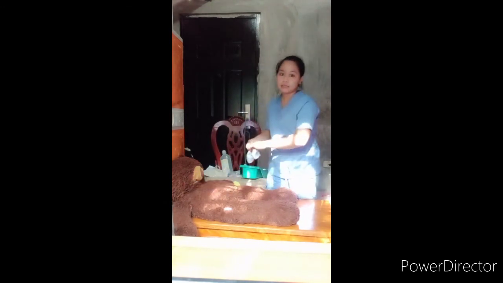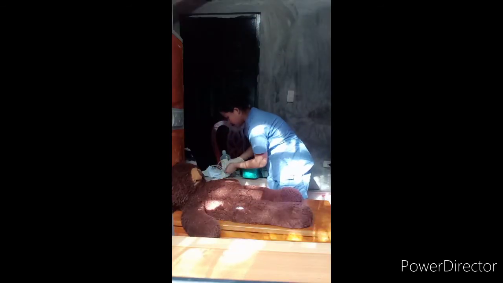And then next is let's remove the towel, place it in an appropriate receptacle, and position the patient. And let's apply clean gloves to continue personal care. Let's remove. And then next is position the patient and apply clean gloves.